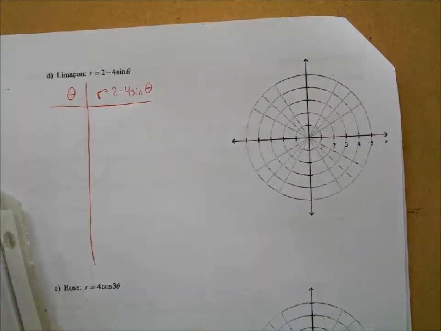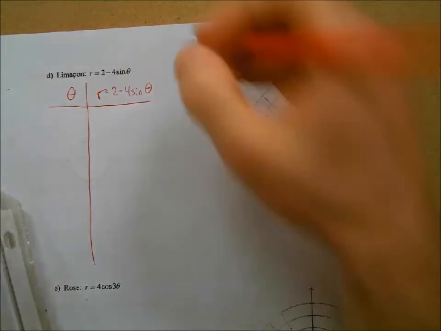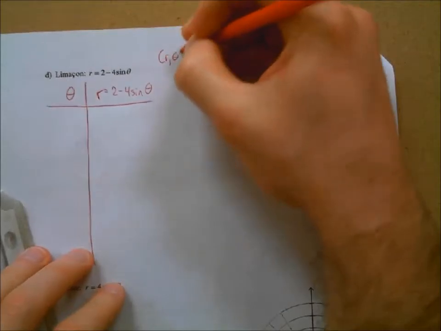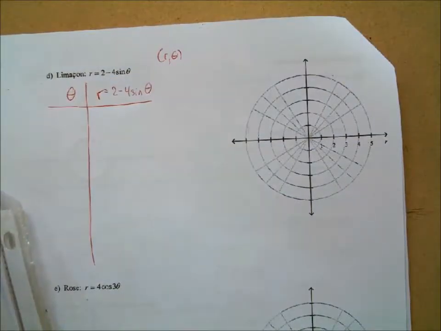Put our r there. So again, we're going to do things in reverse order from the actual coordinate. A polar coordinate is r comma theta. We're going to pick our theta though. We're going to treat theta like the independent variable. We pick it, and then r is going to depend on that theta. Okay. R will depend on that theta.